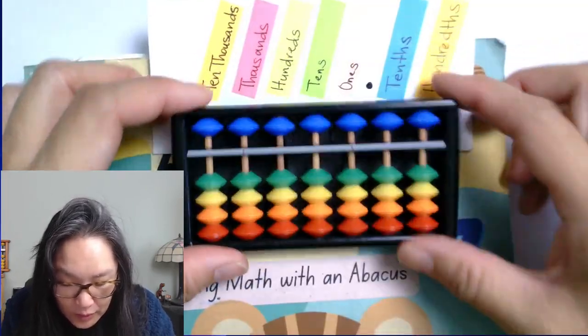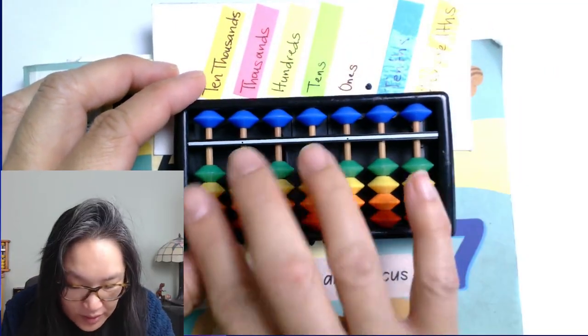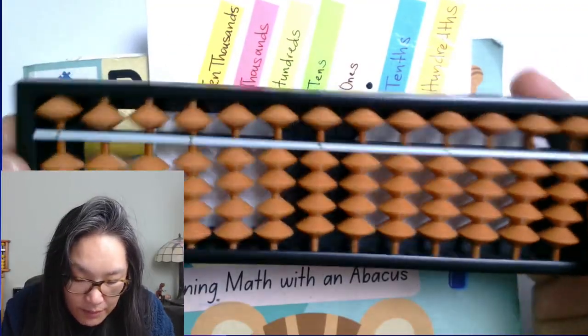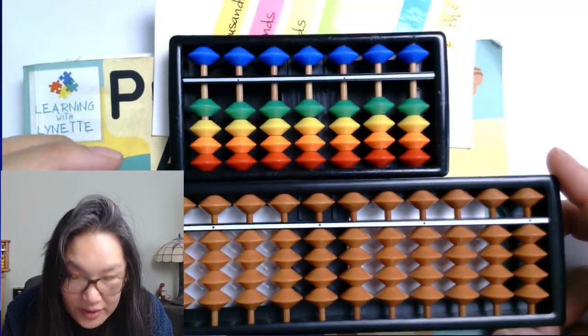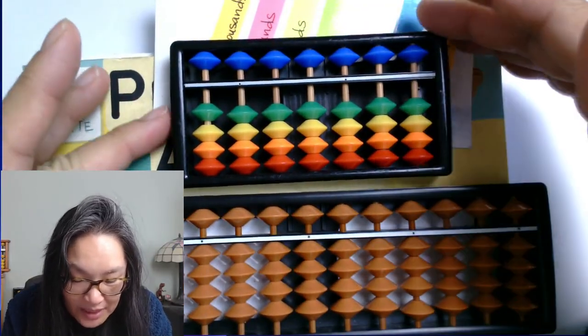So this one is only a 7-column abacus. The 7-column abacus only does so many digits. But if you want to do bigger numbers, the kids might have the 13-column one. The colors don't mean anything. It works exactly the same. It's all about the place value, the placement of the beads.